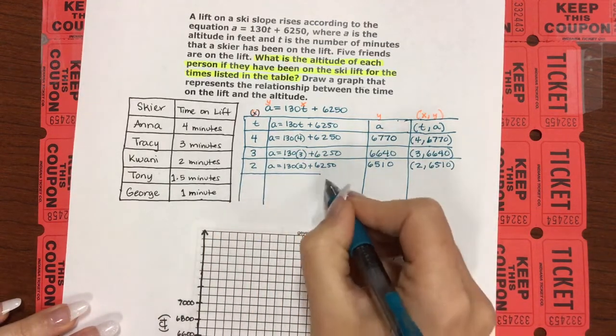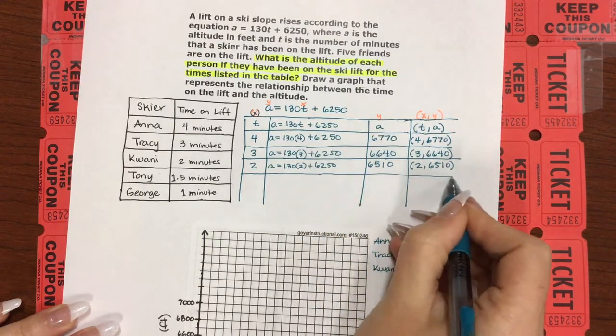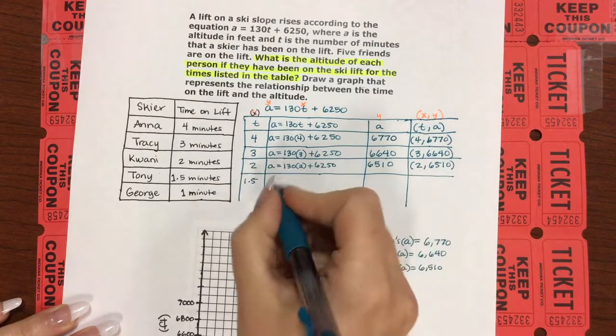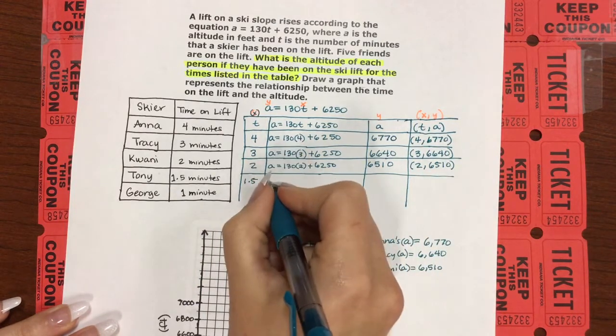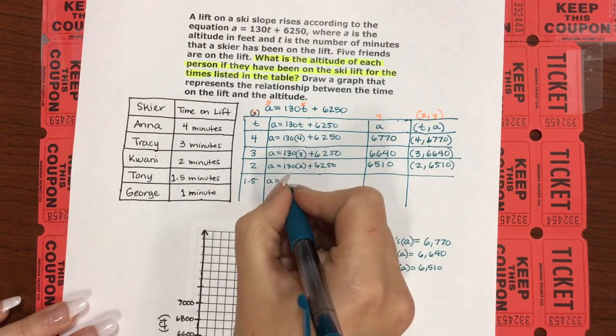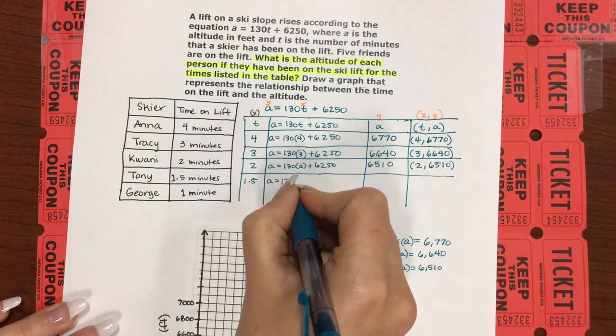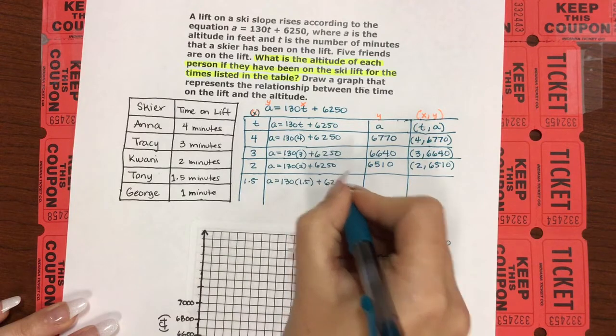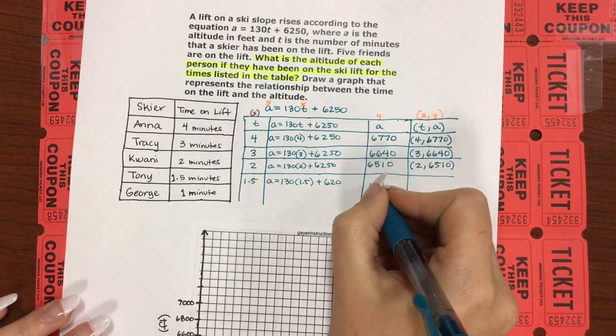And then there is Tony of 1.5 minutes. We're going to go ahead and substitute that in, which would be, what do we get there?